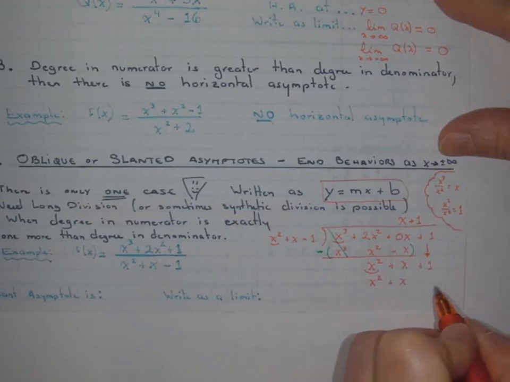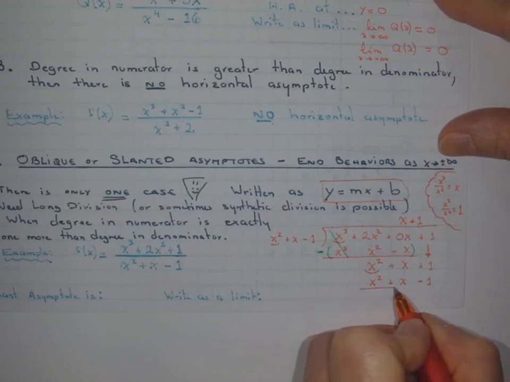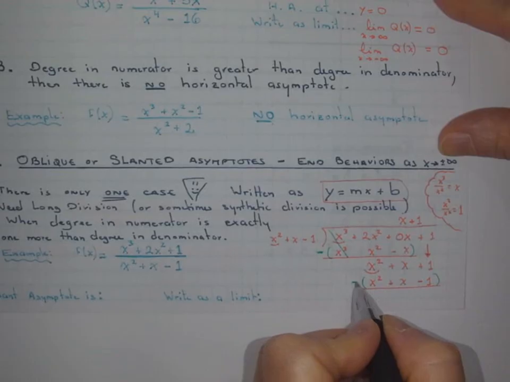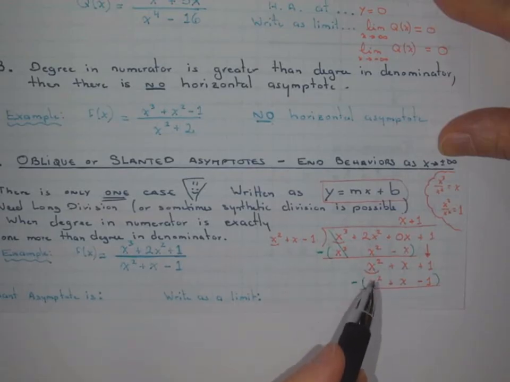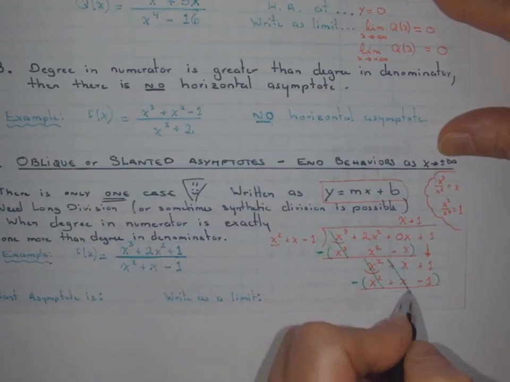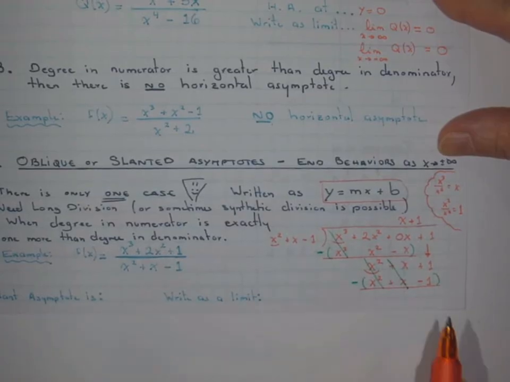And remember, we have to subtract, meaning that becomes a minus x squared, so that goes to 0. Here I have a positive x minus x that goes to 0 as well. And then here I have a 1 minus minus becomes plus, so that becomes a 2 here.